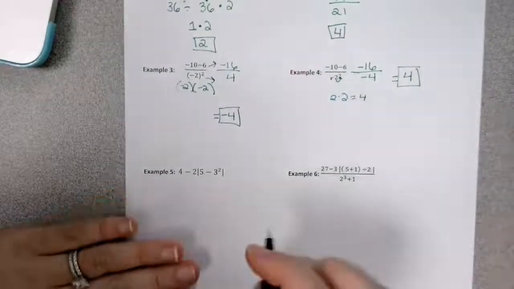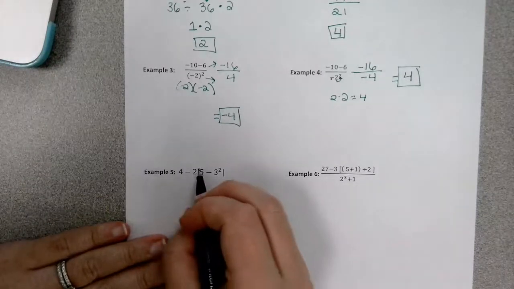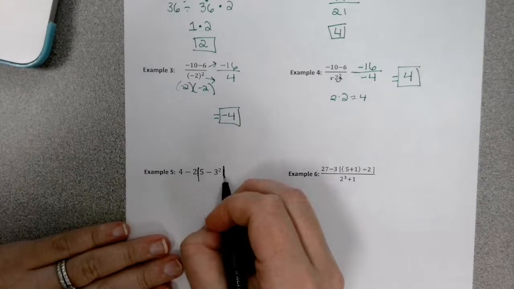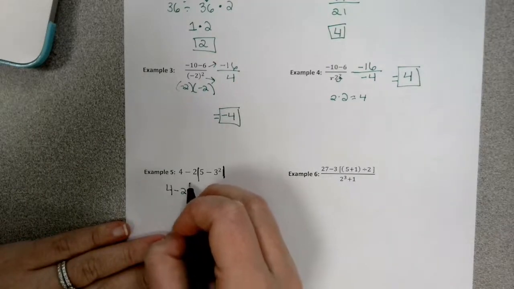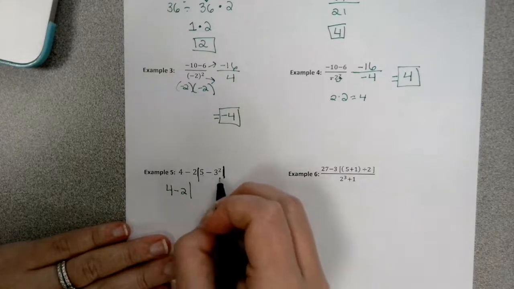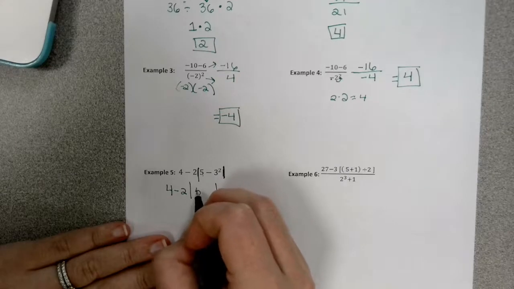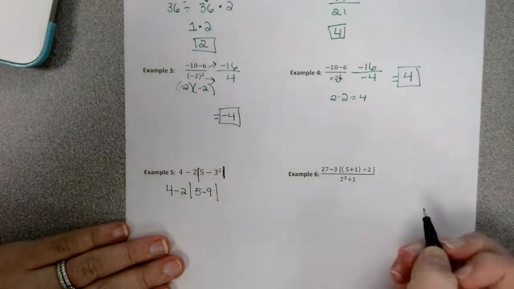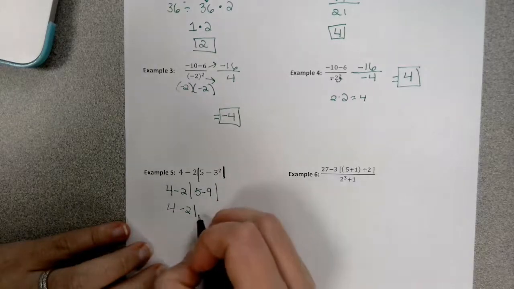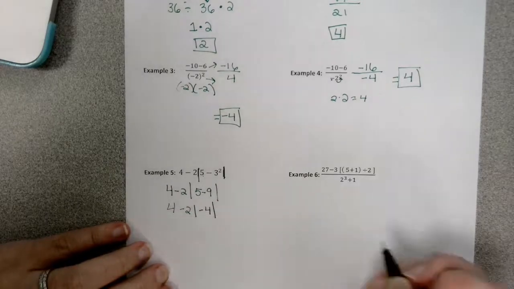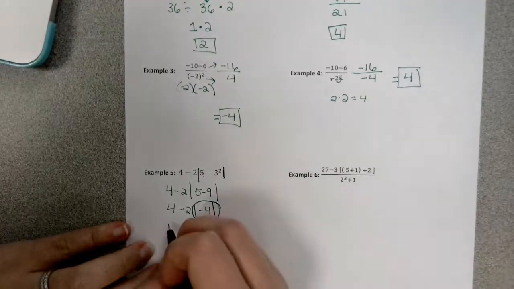Alright, in example 5, I have absolute value bars, which are these bars right here. So that means I have to clean up that inside first, so let's rewrite the rest. 5 minus 3 squared. I have to do the 3 squared first, which is 9. So 5 minus 9. Continue cleaning up those absolute value bars. 5 minus 9 is negative 4. The absolute value of negative 4 is positive 4.